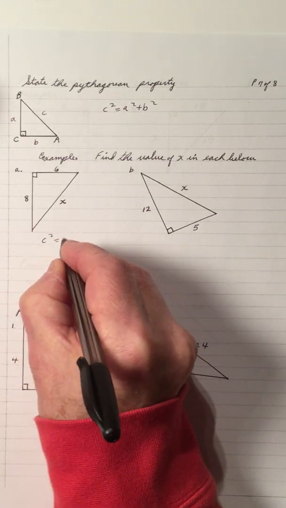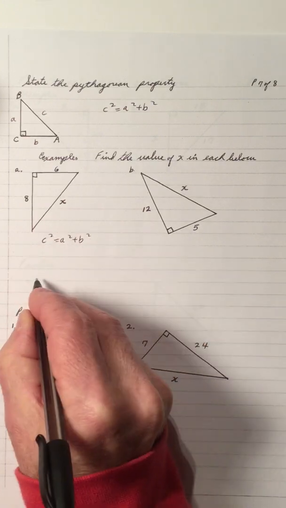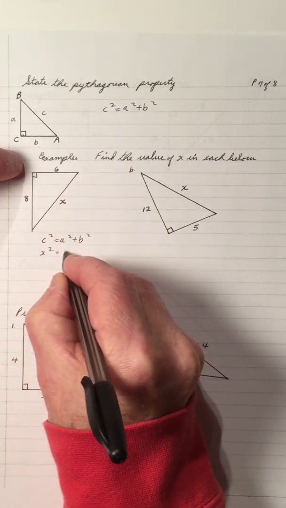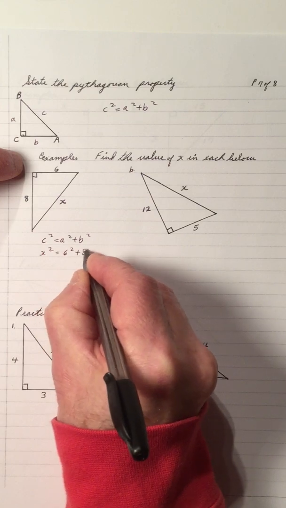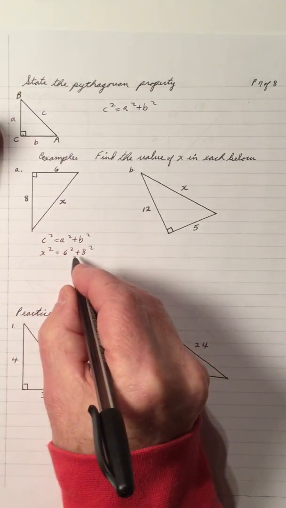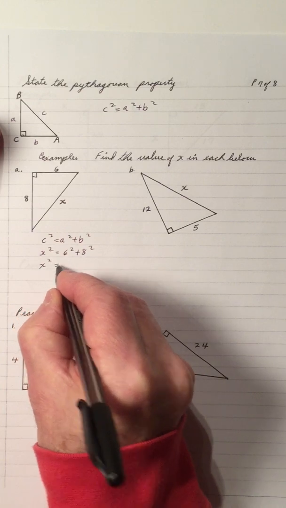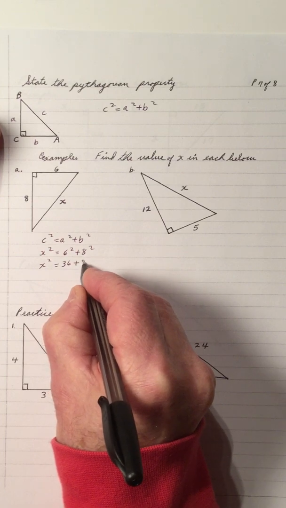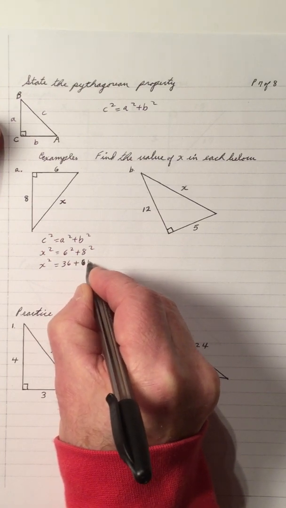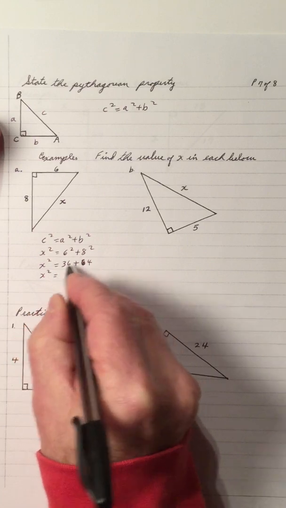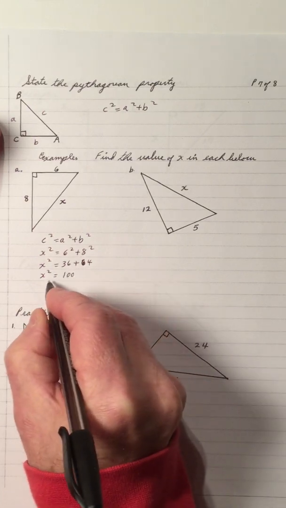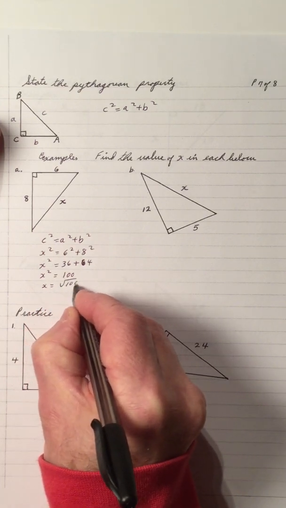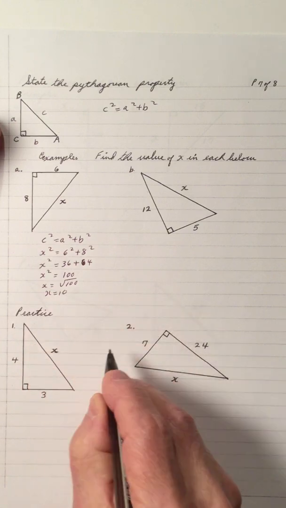So if C squared equals A squared plus B squared, X is the hypotenuse, so that goes in place of C. 6 and 8 are the legs, so it's 6 squared plus 8 squared. Notice the numbers are on the right side, so let's square each one first. 6 squared, 6 times 6 is 36. 8 squared is 8 times 8, 64. Notice we have to add these to get 100. And we're back to what we just did. That means x is equal to the square root of 100. So x is equal to 10.